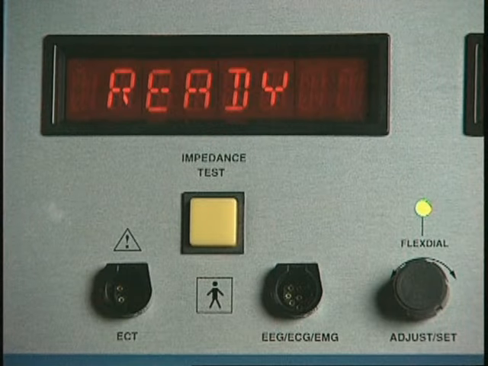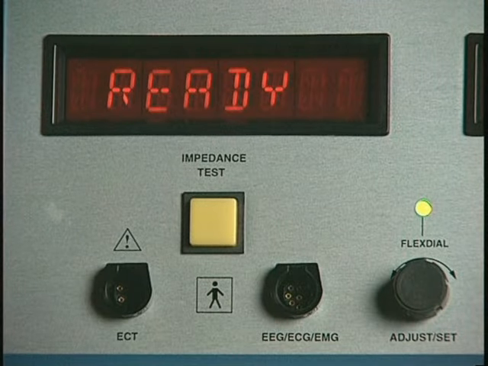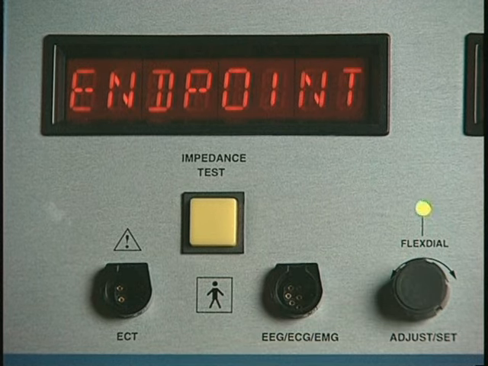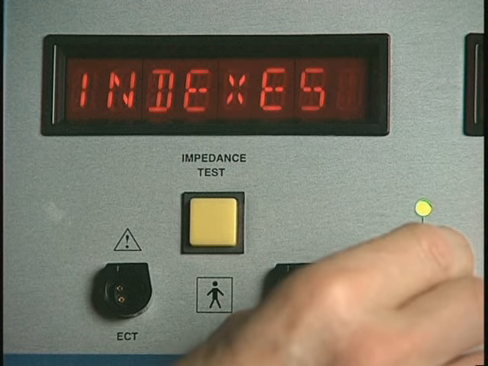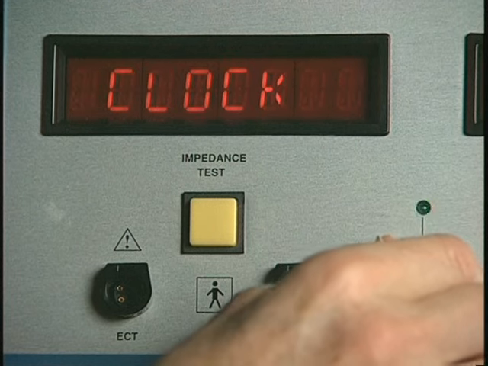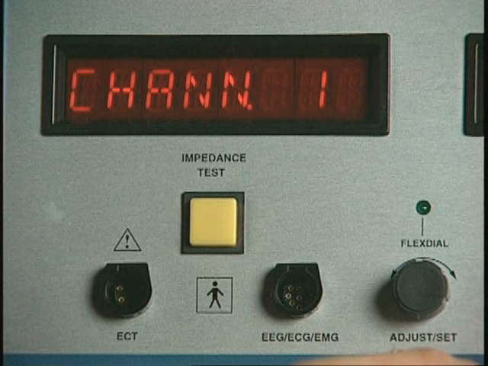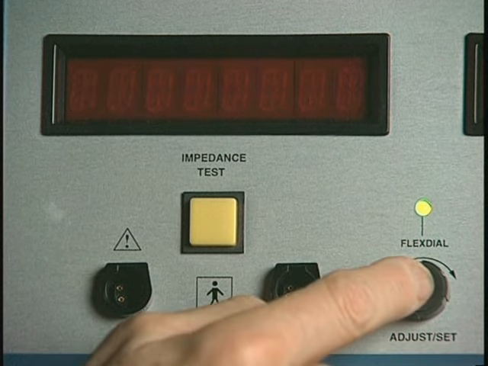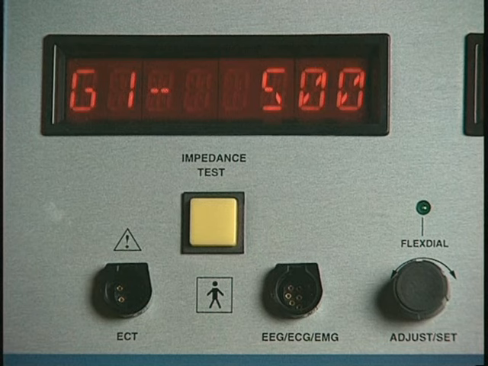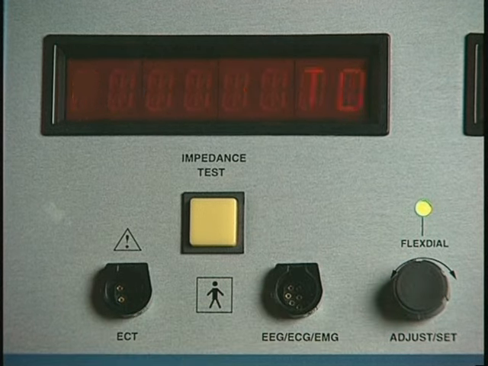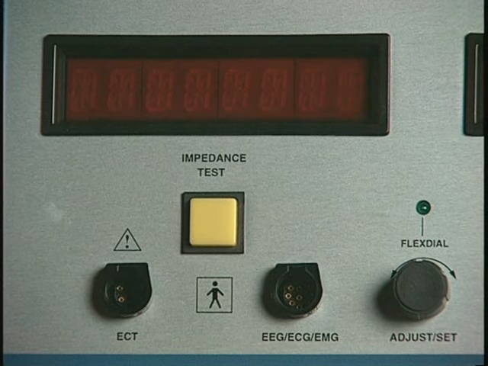To set the gain and recording position for channels 1 through 4, press the flex dial to see the most recently set flex dial function, then rotate the dial until channel 1 is displayed. Press the flex dial to see a flashing display of the present channel 1 gain setting in the form of G1 followed by a numeral. Press the flex dial again to save the setting and advance to selection of the channel 1 position setting.